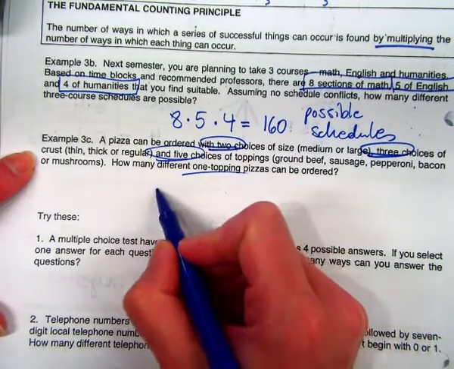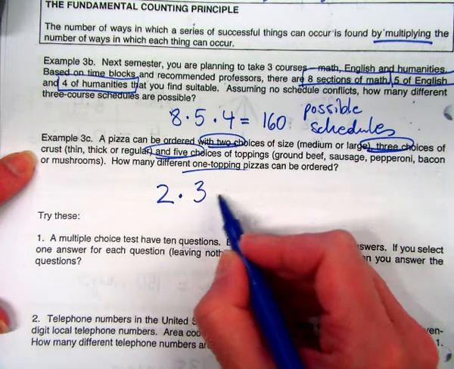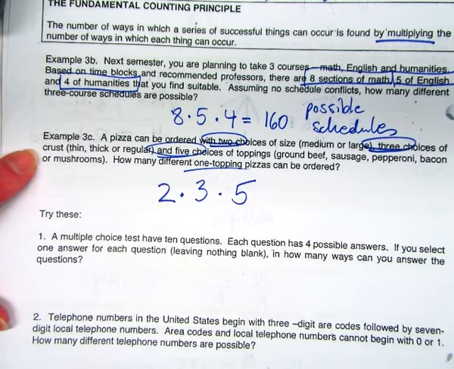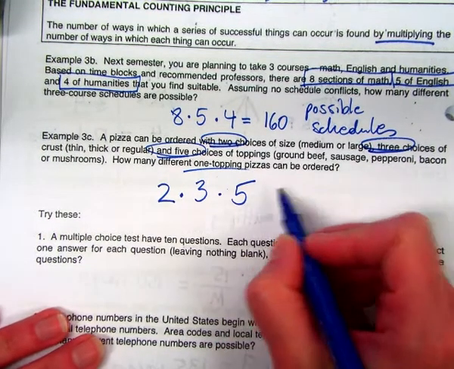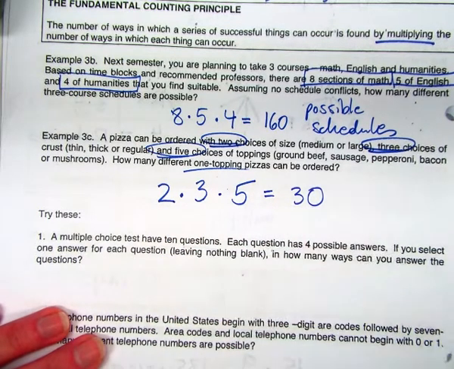So for size, we have 2 choices. For crust, we have 3 choices. And there's 5 different toppings to pick from. Notice we're not making a different kind of, like, 2 toppings or 3 toppings. It's only 1 topping, so we're just choosing 5. 2 times 3 times 5 is 30.